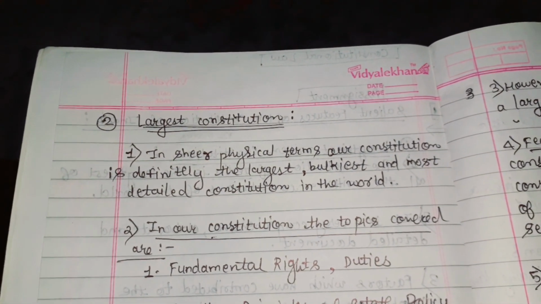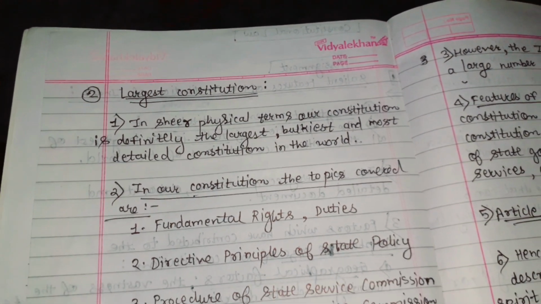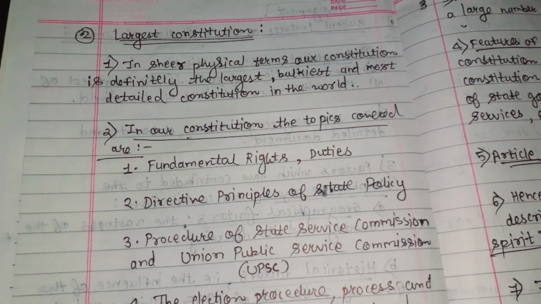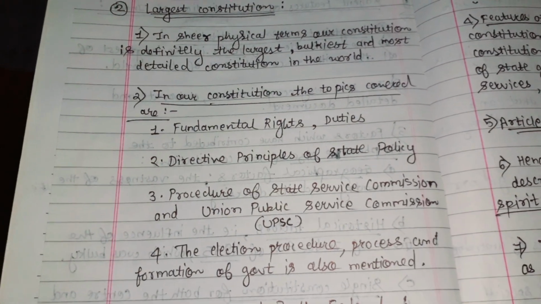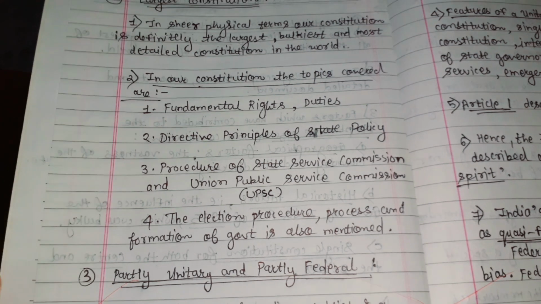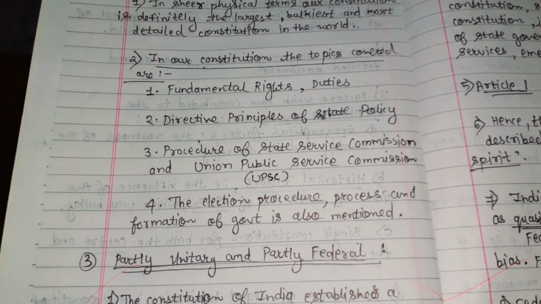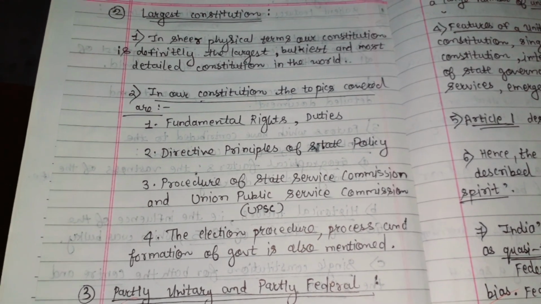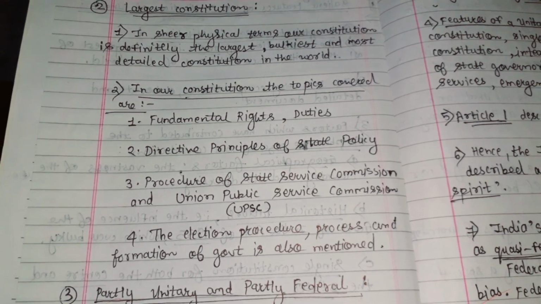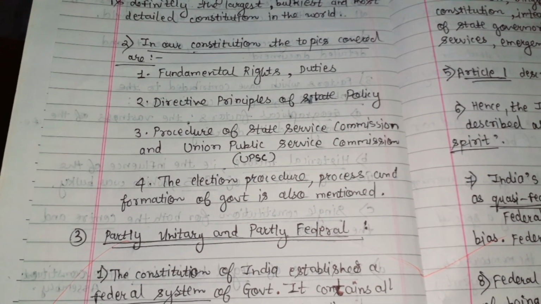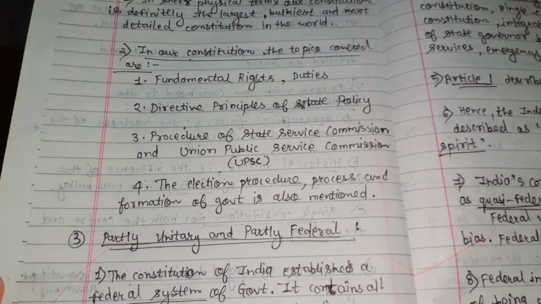Second is the largest constitution, because it has covered all the topics in detail. From among that, first is fundamental rights, then duties, then the procedure for the State Service Commission and UPSC, and then directive principles of state policy.